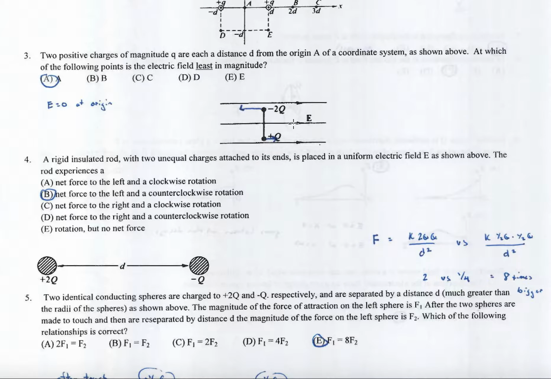Okay, so when you put this rod in an electric field, the electric field is going to move the positive charge to the right. It's going to go with the field, and the negative charge is going to go against the field. So it's going to cause a net force to the left because this force is going to be bigger than this force. However, it also is going to cause a rotation because there is a torque on this thing. It is going to spin about this, and it is going to go counterclockwise.